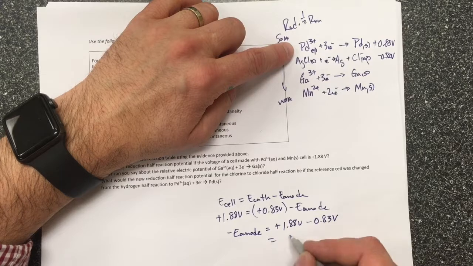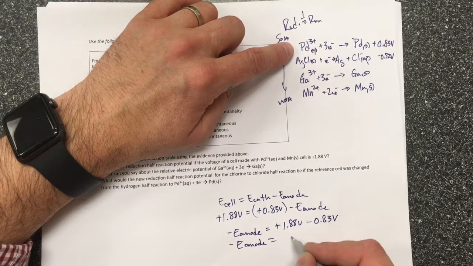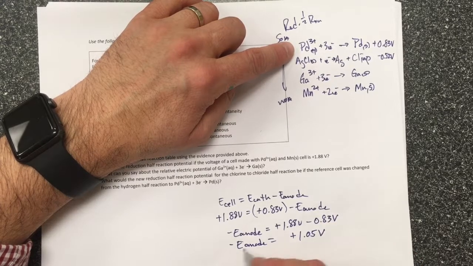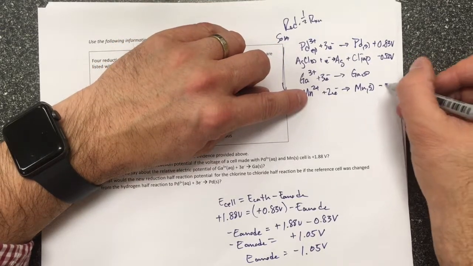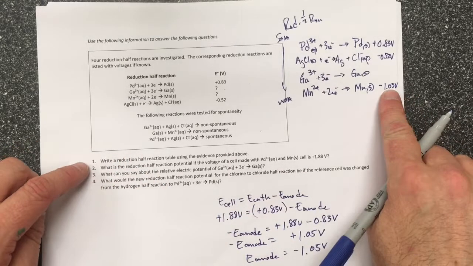And so negative E anode equals positive 1.05 volts. But this is the negative value, so my anode's half reaction is going to be negative 1.05 volts. And that's negative 1.05 volts because my anode is my manganese. So now I know this value.